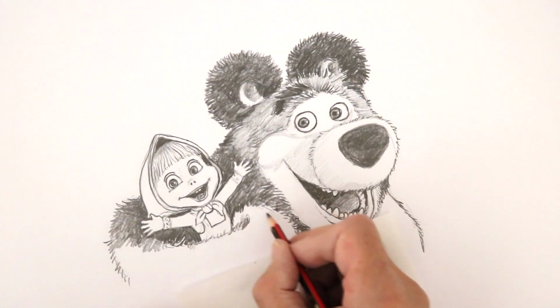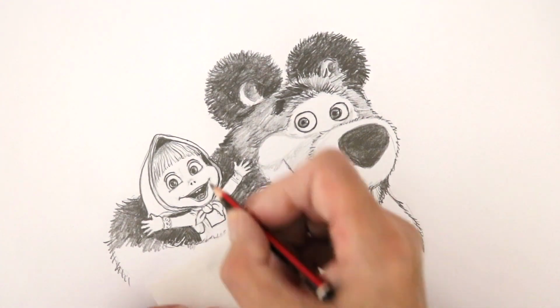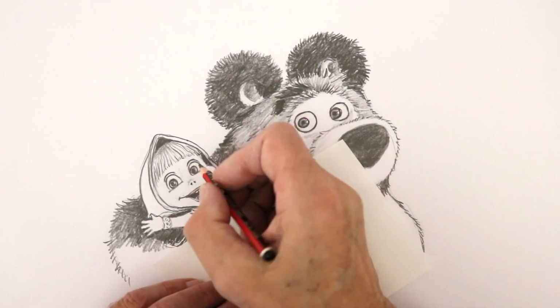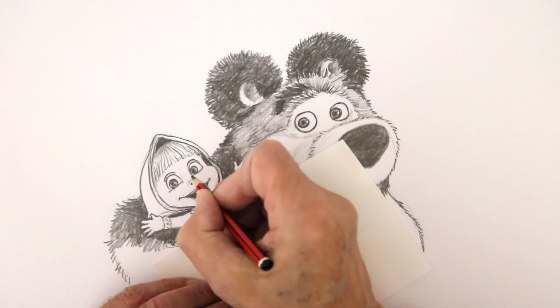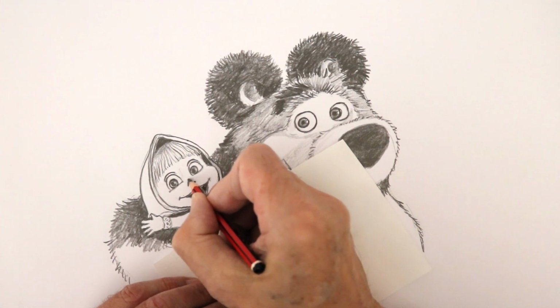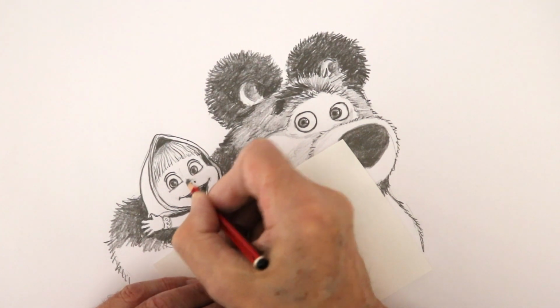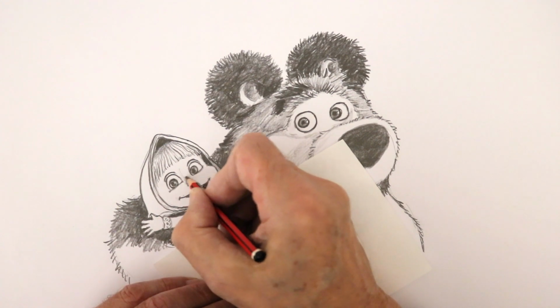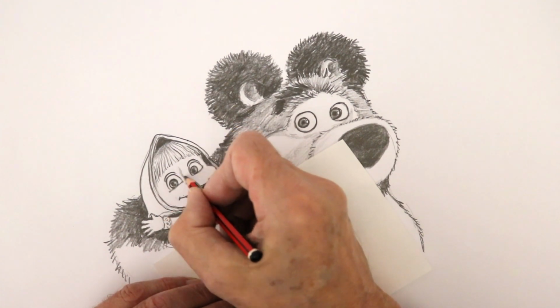Okay, and that will continue around there, so I'll do in a second. Some of the mid-tones on Masha's face come in about here, around the side of her cute little nose. So you get that kind of shape of the shadow coming up, like that, up between her eyes there.